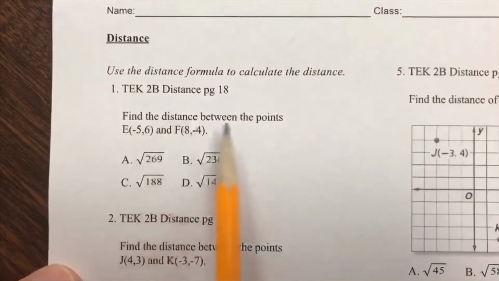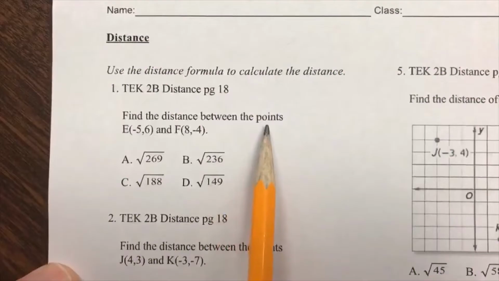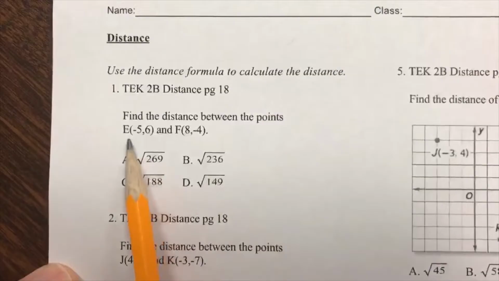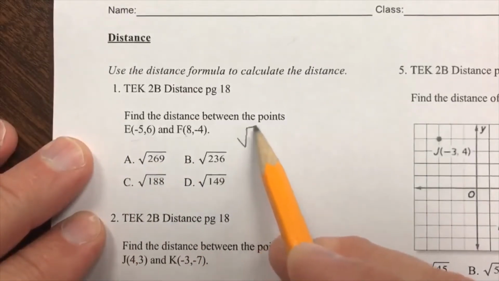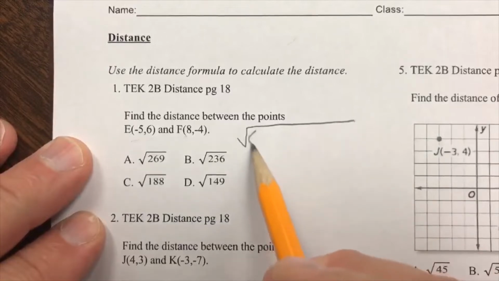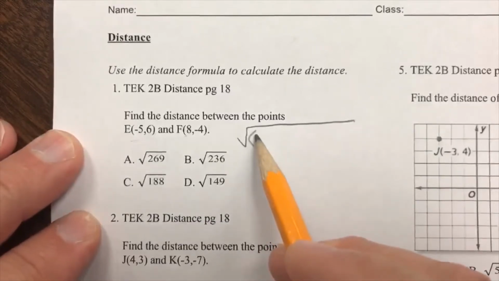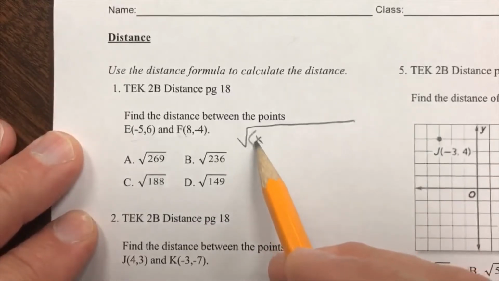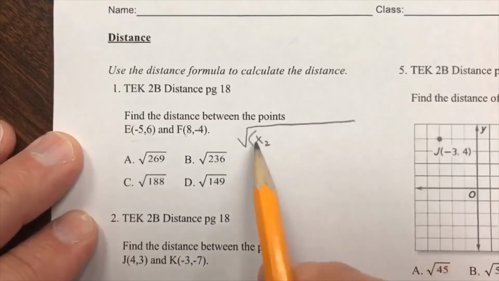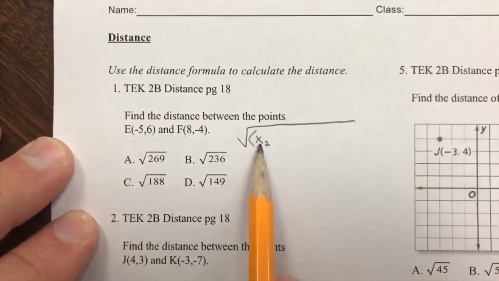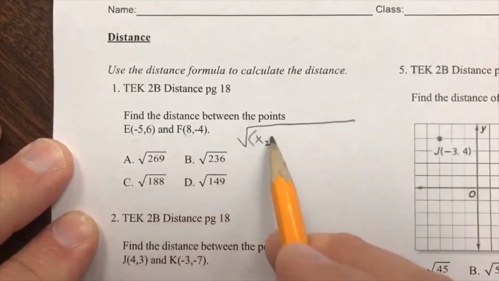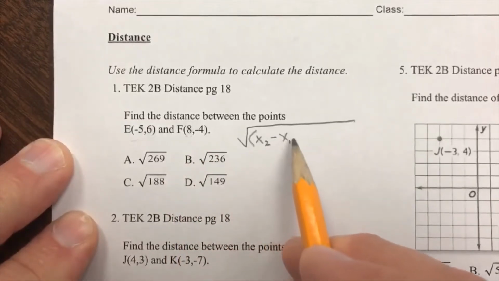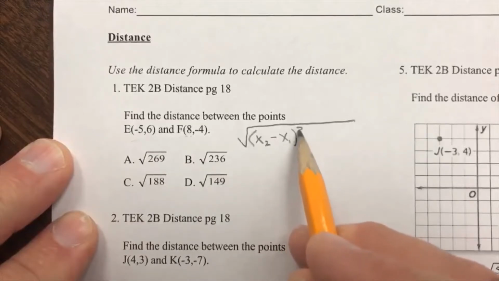To find the distance between the points E and F, this formula is written out like this, where you take the x coordinates and you subtract them. The second x coordinate would be the 8, and I want to subtract the first coordinate. Don't forget to square that, right?